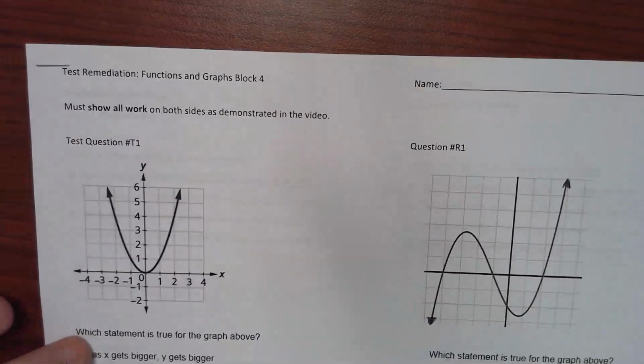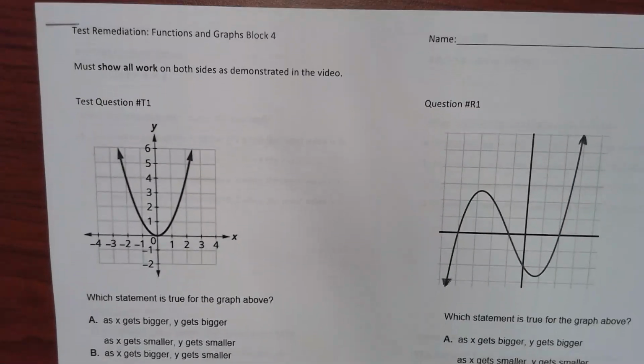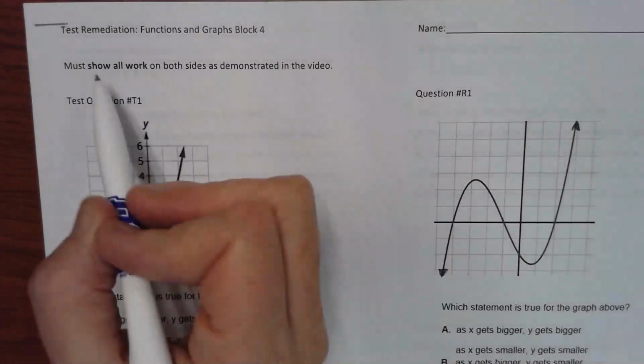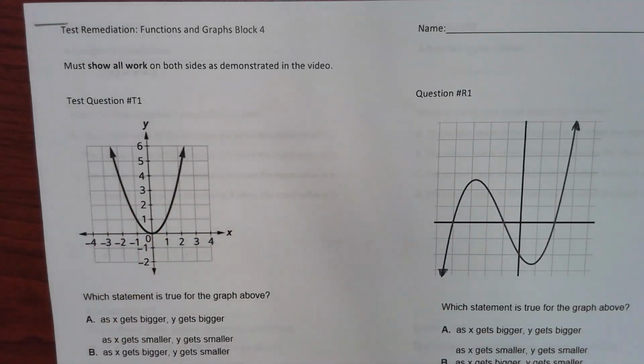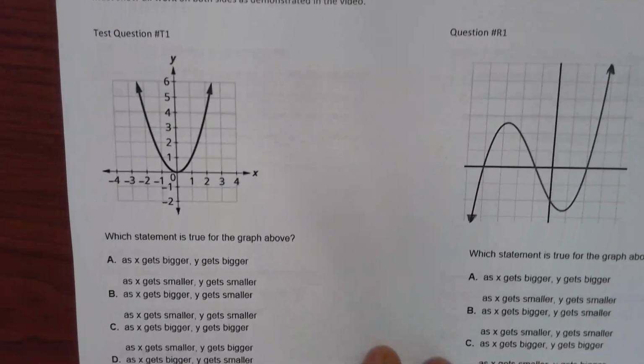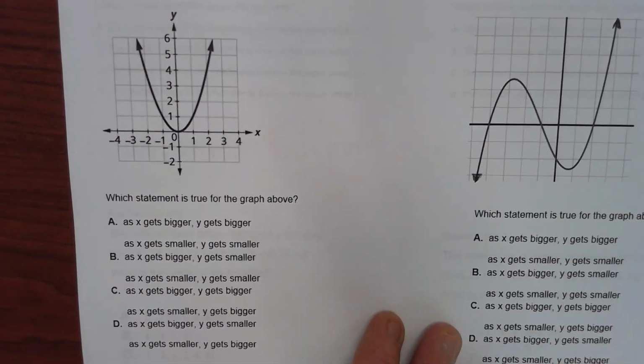Okay, this is block 4. This is your test on functions and graphs, and the left side are the most missed problems. You are going to show all the work like we do in the video, and you have to do that on both sides. Alright, so the first most missed problem had to do with end behavior.